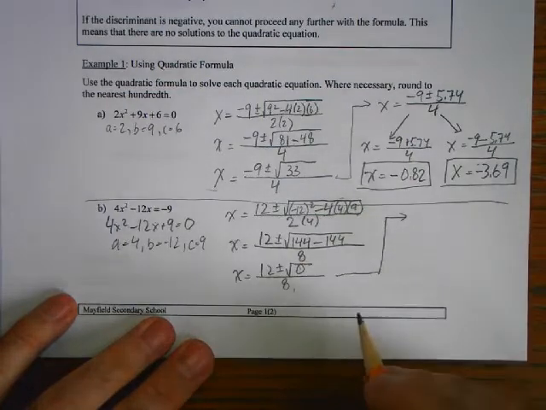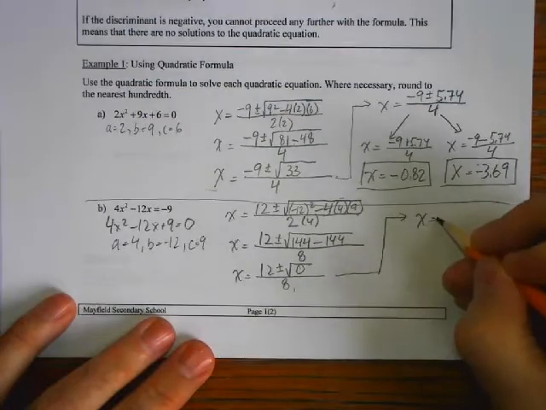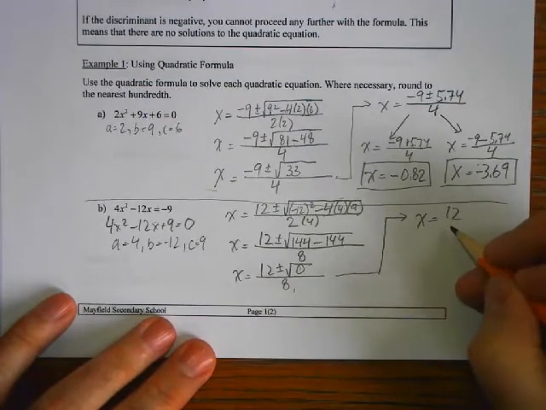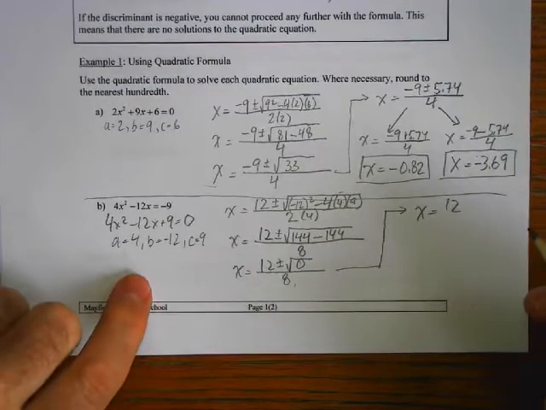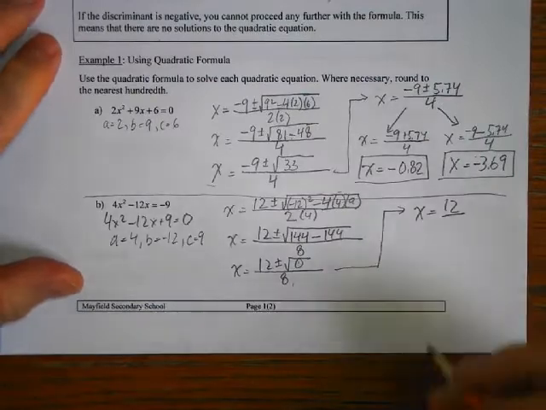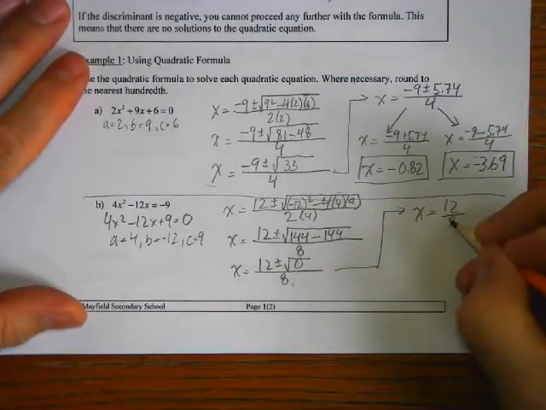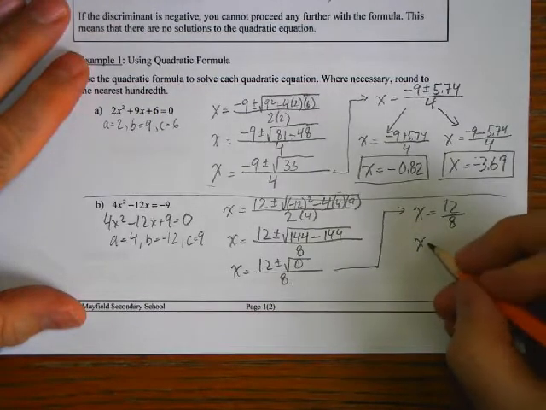So basically in this case, there's only going to be one answer, and that's just x equals 12 over 8. So that's going to be, I could reduce that to 3/2.